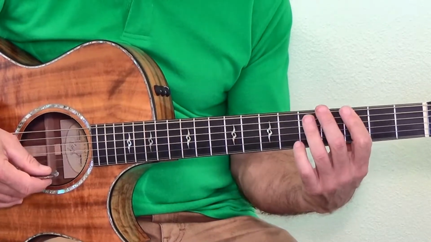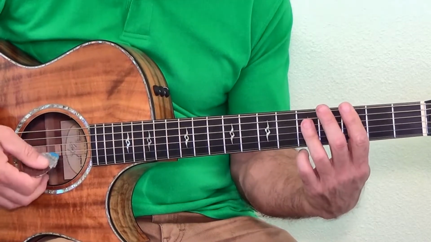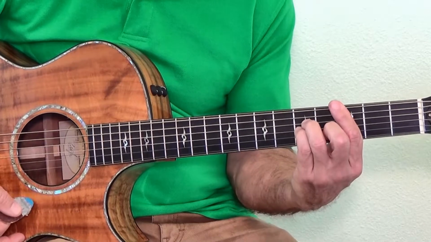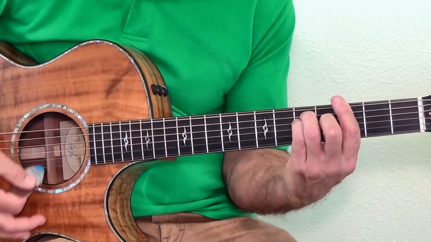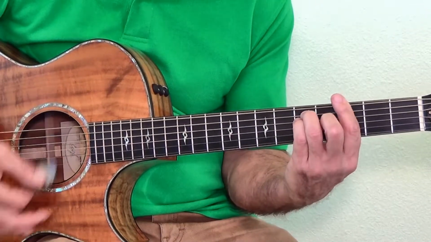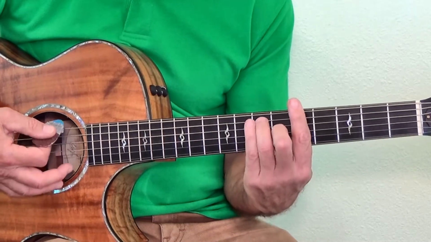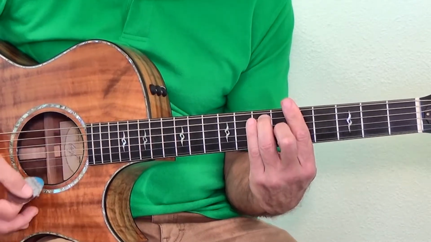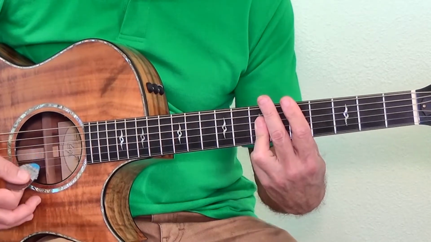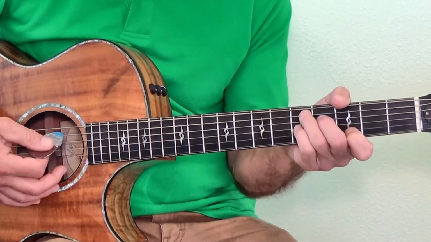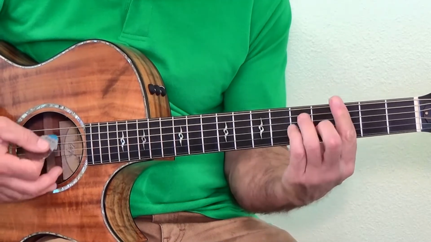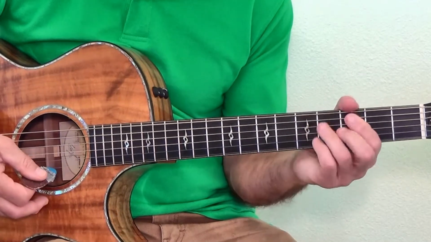This is what the chorus sounds like. C, C minor, G, then A7, D to D7, and that brings us back into the next verse, back into our G chord.